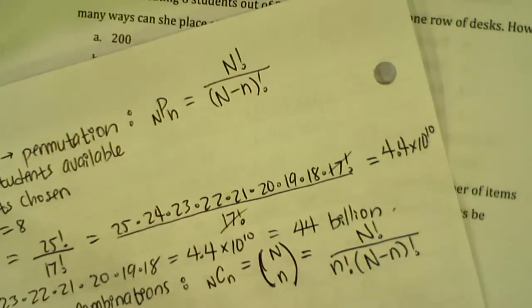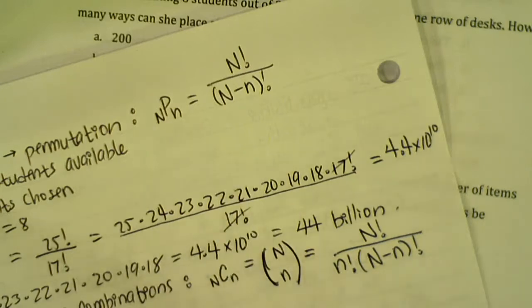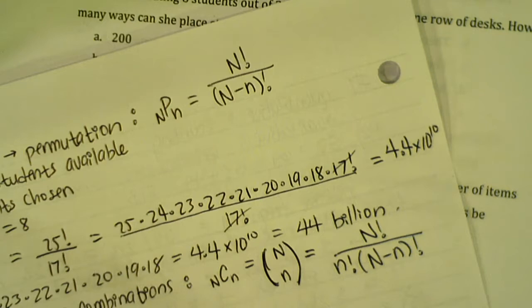So the difference really between the permutation and the combinations is the little n factorial, basically. I think we did go over that, and there was a trick on the calculator for that too. Right? Yes. So for that one, it's basically the same thing.